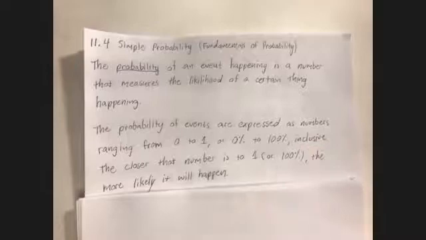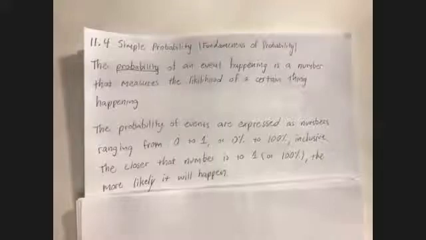Inclusive means that it includes the numbers 0 and 1, or 0% to 100%. If you tell someone you're absolutely going to join them for something, you'll say, I'm 100% going, meaning you are definitely going. And the closer the number is to 100% or 1, the more likely it is to happen.